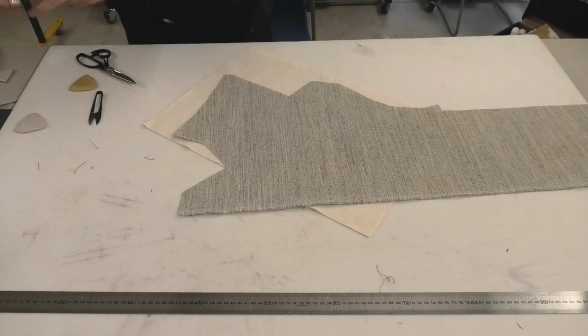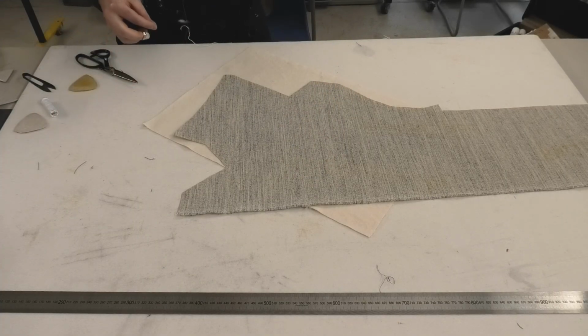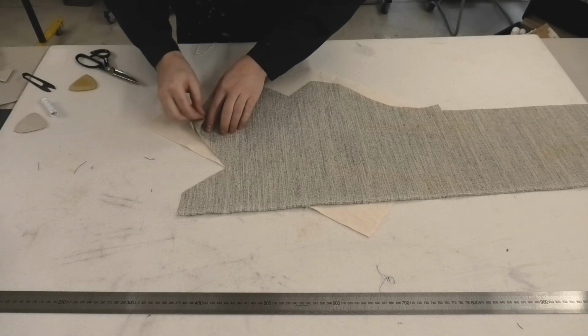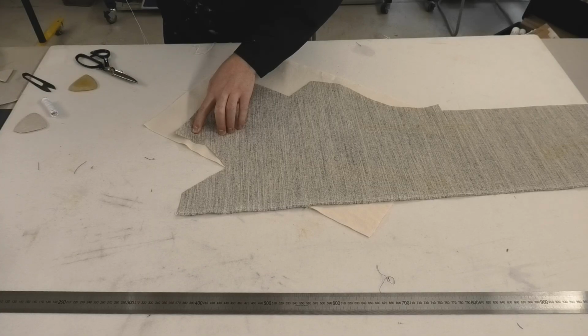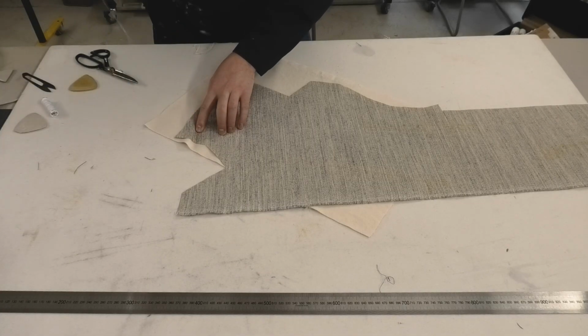So now that that's on, you're going to baste over the same lines. So I've got my first line here, which I can just about see there. So I was talking about relative length and saying that we're going to add length in successive layers.